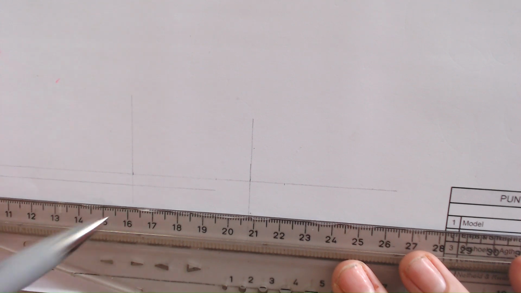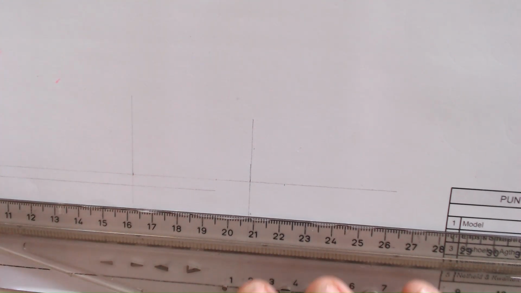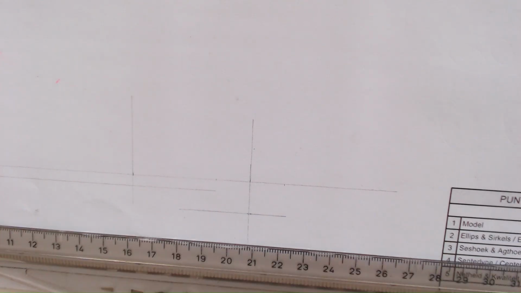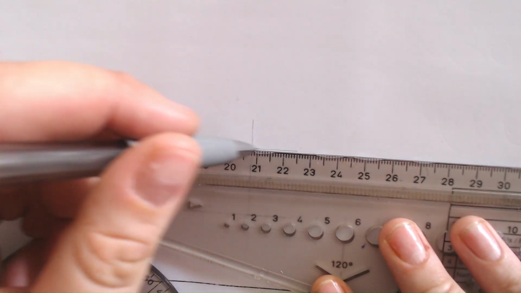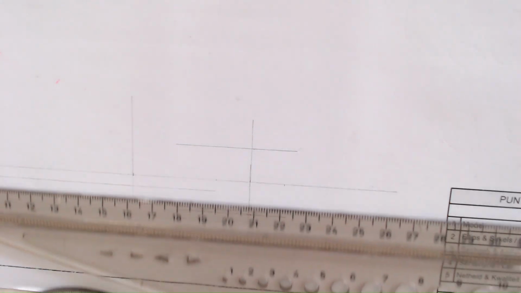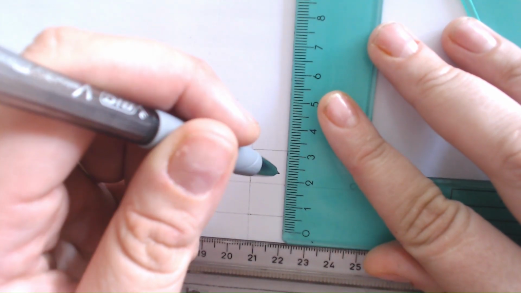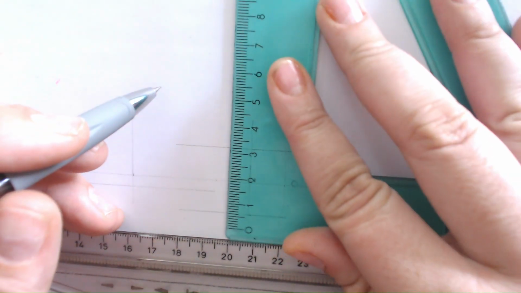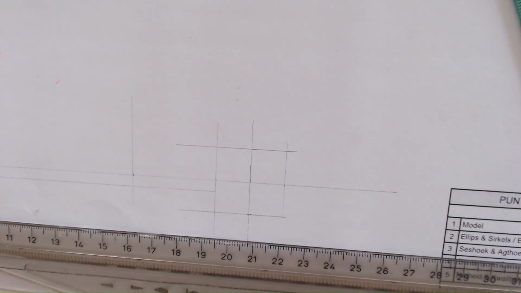My little square that I'm going to work on. There we go.